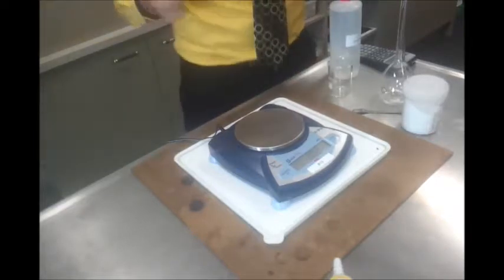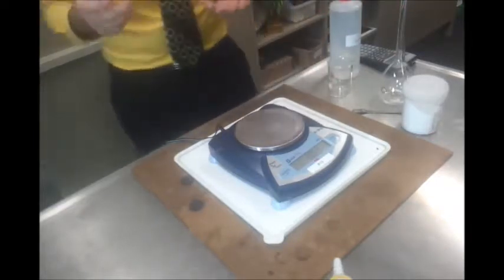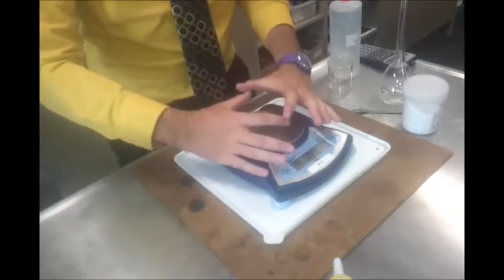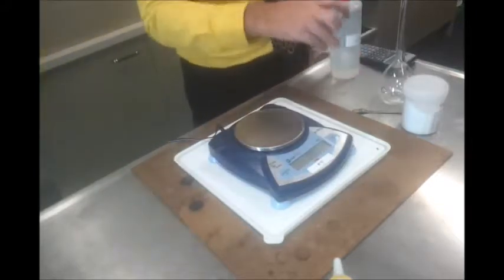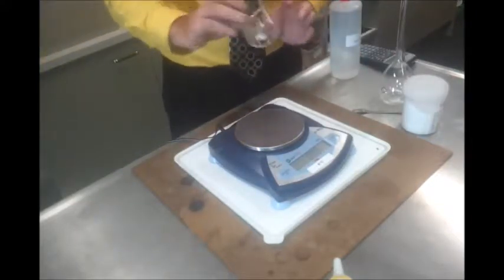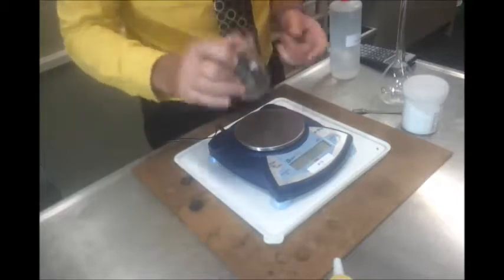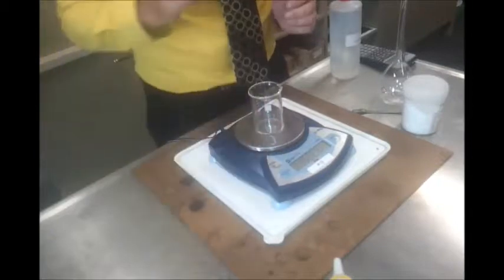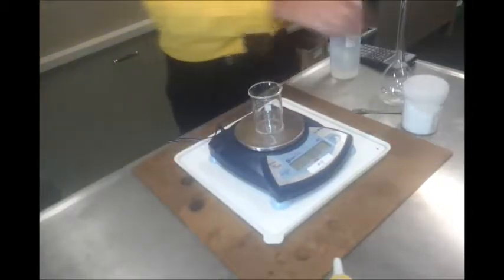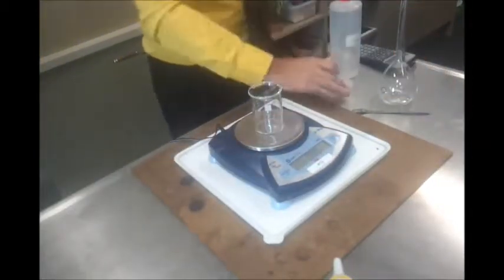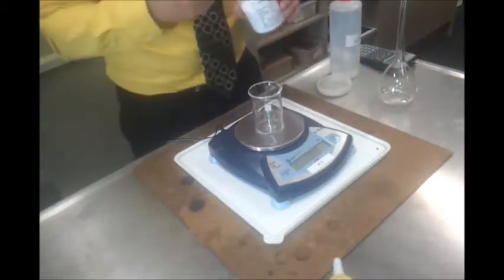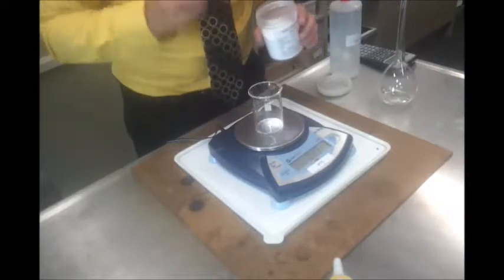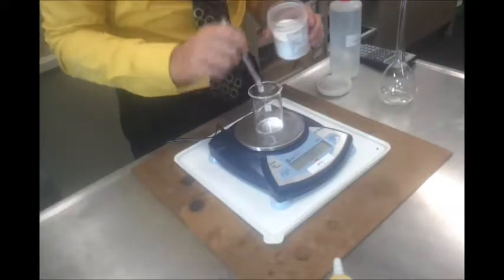And to weigh it out, most books will say to do this on a glass dish. I don't like that because I like to dissolve a bit of the powder first. So what I'm going to do is put a small beaker onto my scales, and zero my scales with that beaker on it. Then I'm going to add my 1.32 grams roughly.